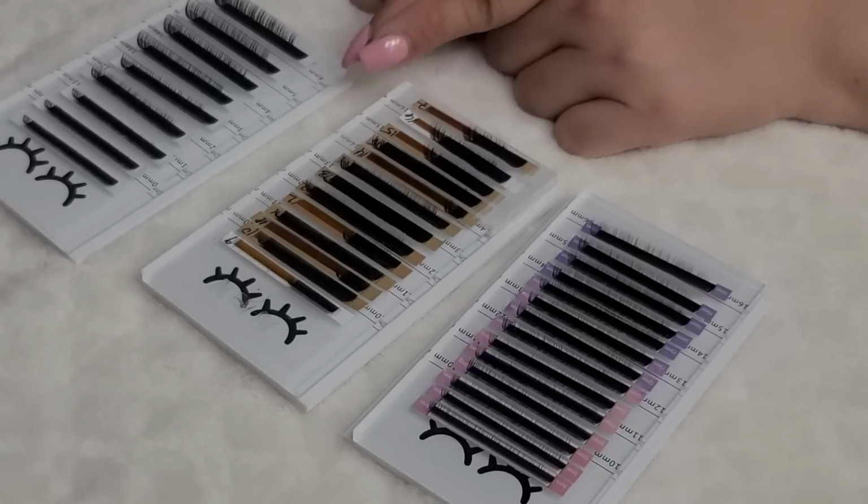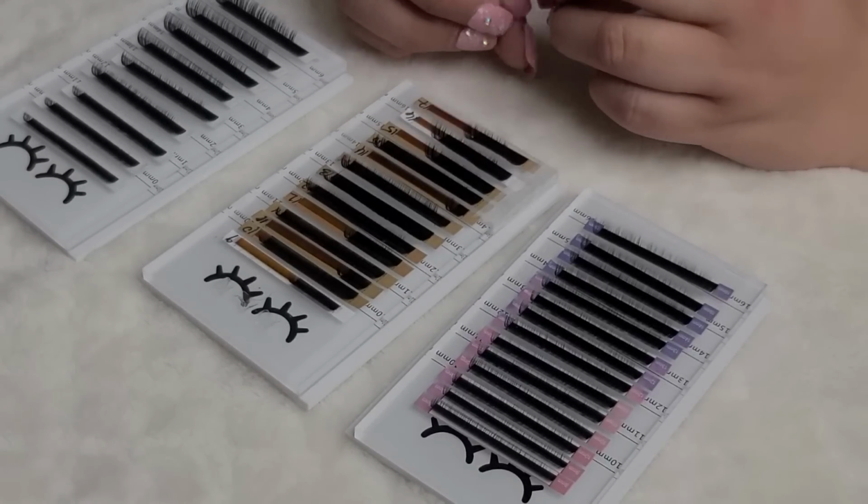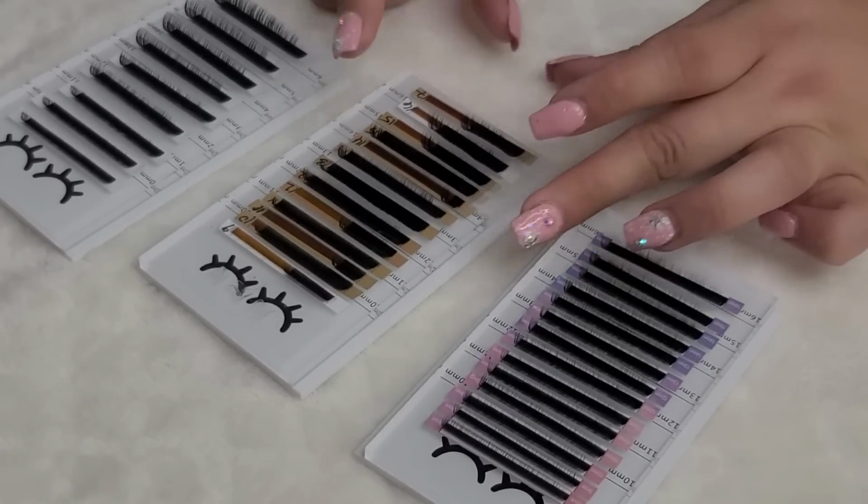And if it is for mega volume, you can achieve anything from 2D to even a 10D using a 0.4.